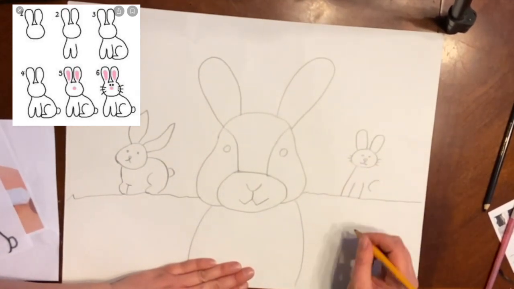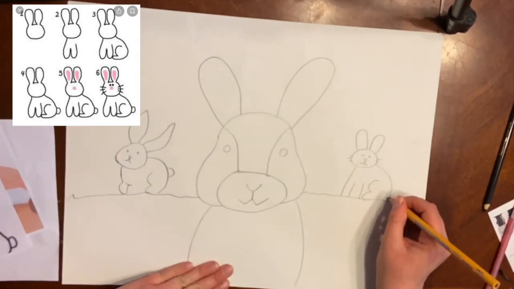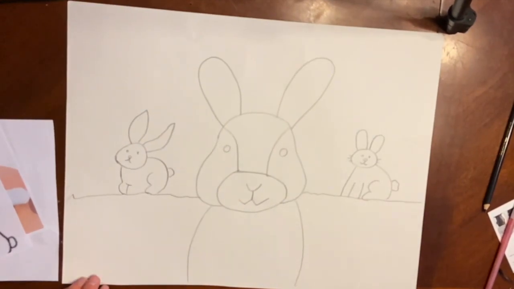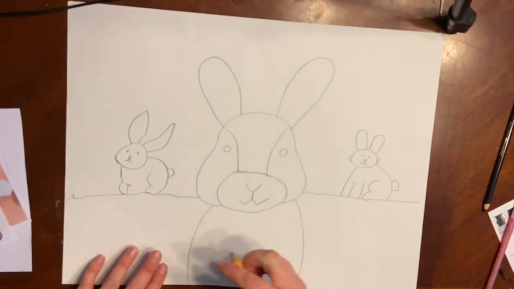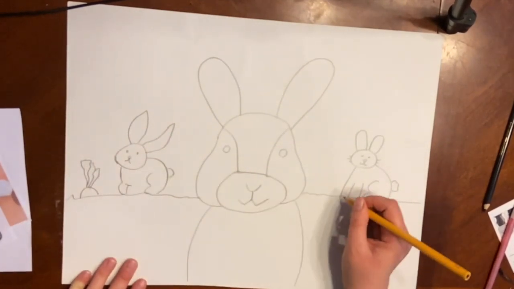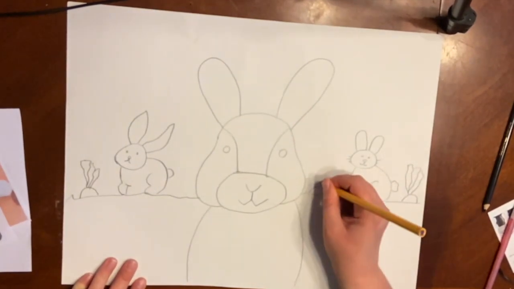Once I have my 3 bunnies finished, then I can start to add some details into my backgrounds. My rabbits that are at my house have a tendency to eat all my carrots, so I'm adding some carrots into the background of my bunny picture. So I have the leaves of the carrots and a little bit of the carrots peeking up into the background.